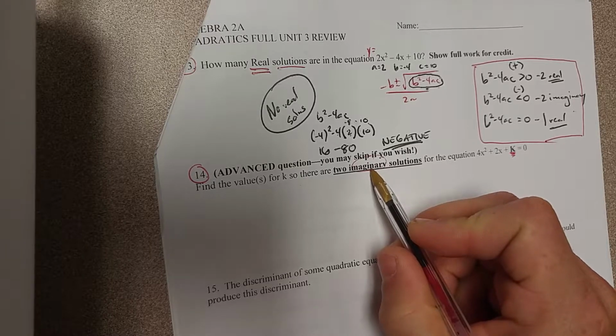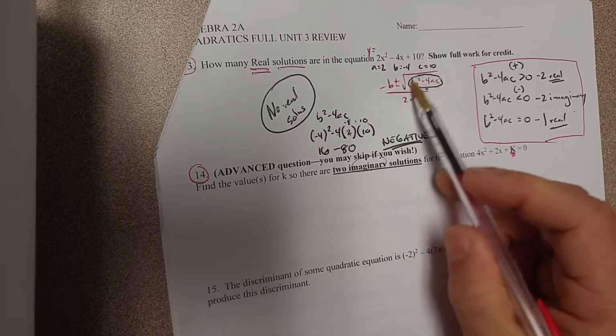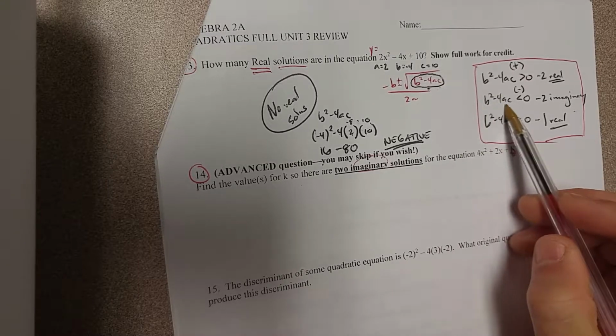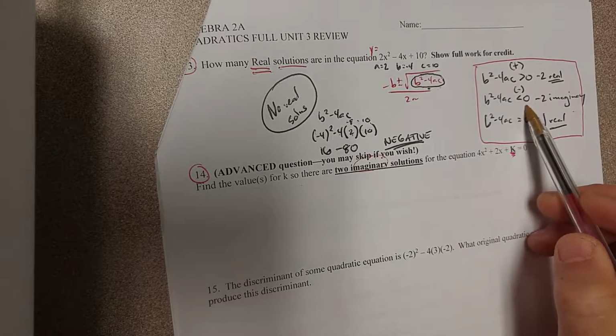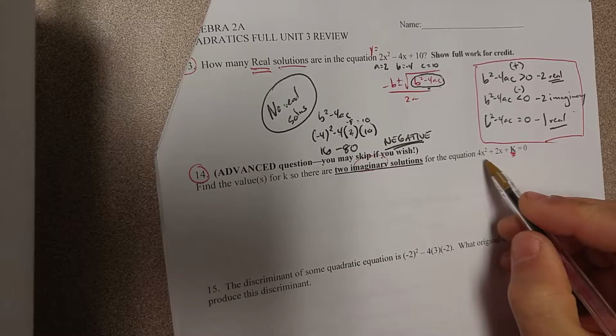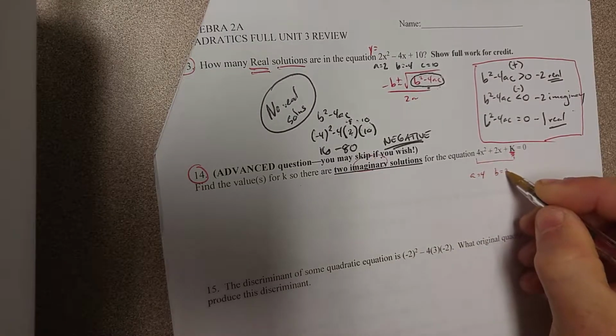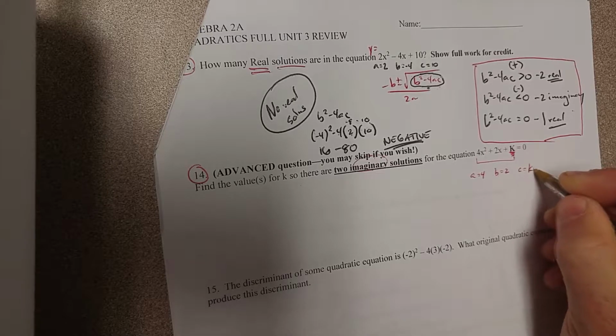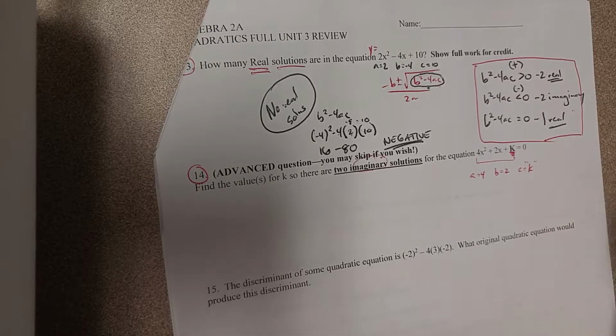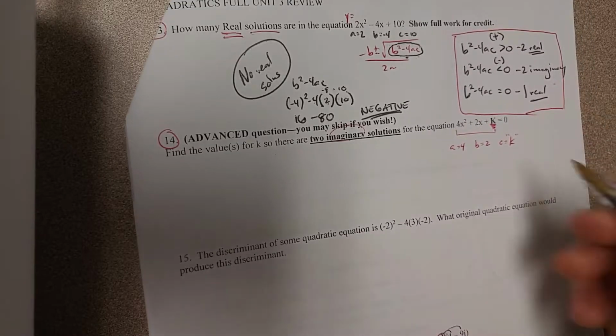Well, we would need a negative, right? So we would need this thing that's under the radical, this b squared minus 4ac, to be negative, or less than 0. So if I take these numbers, a is 4, b is 2, and my c value is what we're calling k right now. That's the thing that we're trying to find out. What values could it be?